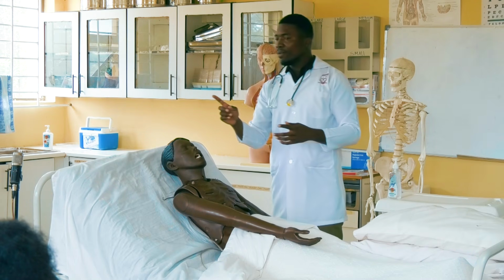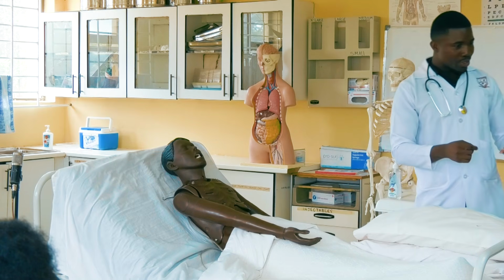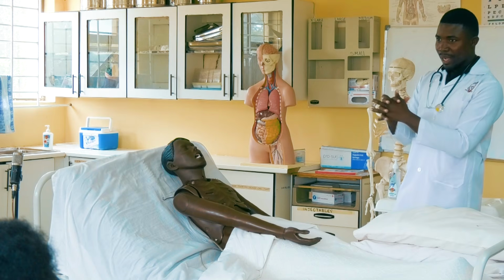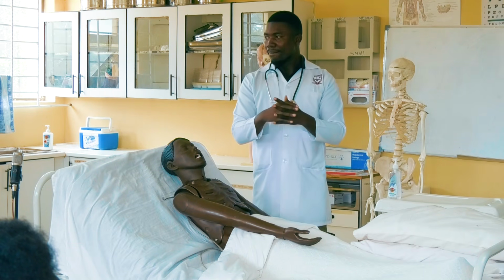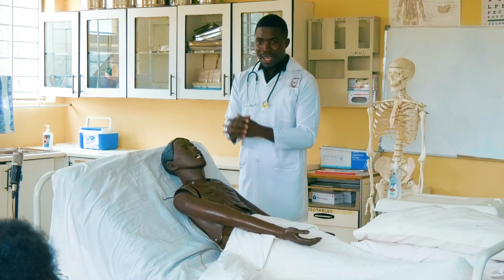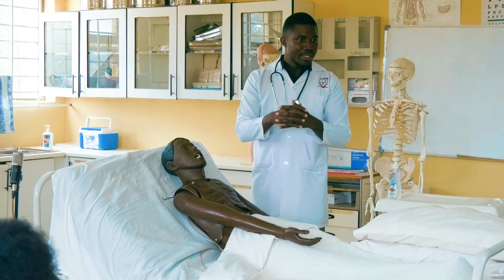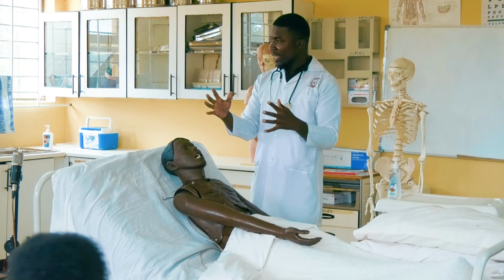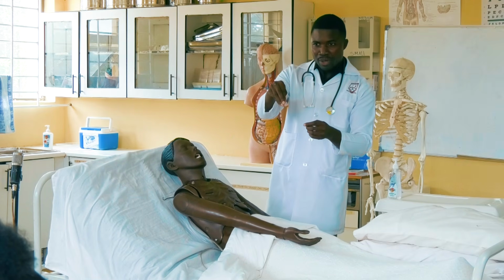Then we also have sound number 2. Now, which valves close to produce sound number 2, which is the dub? Pulmonic and aortic valves. Very good. They will produce the dub, signaling the beginning of diastole. Diastole meaning the heart is doing what? Relaxing. And when the heart is relaxing, it is filling with what?